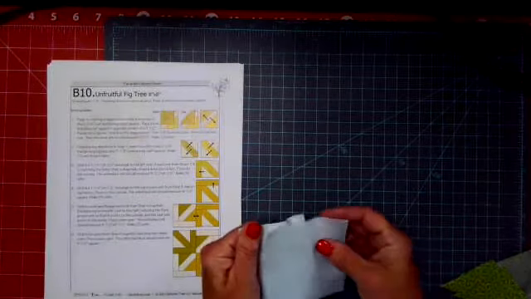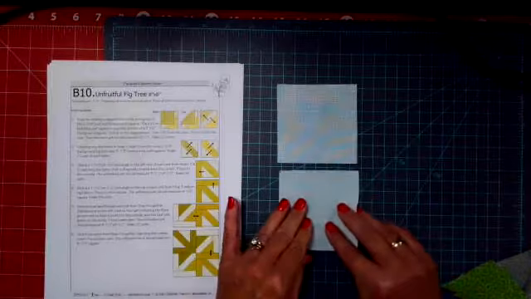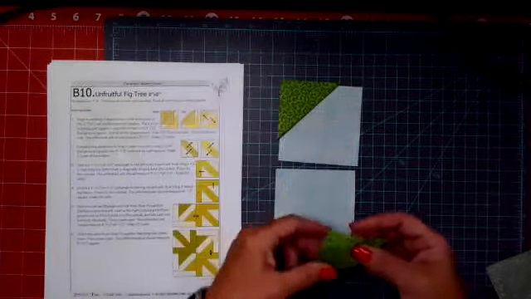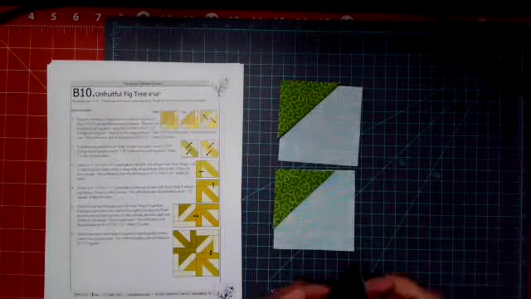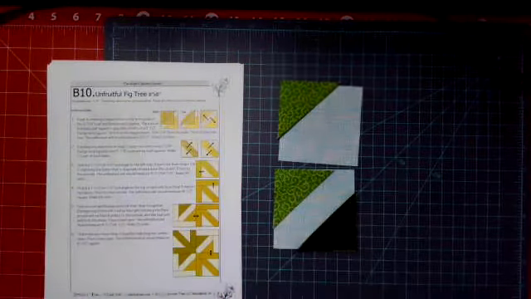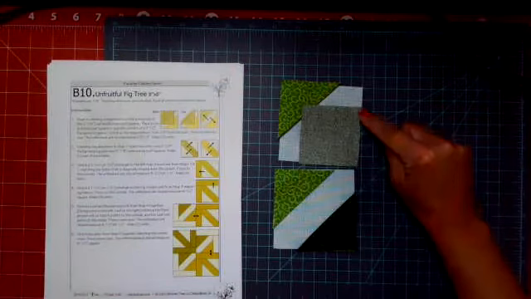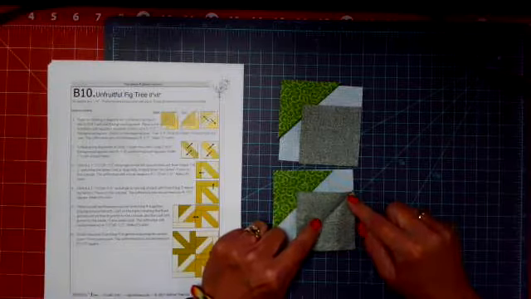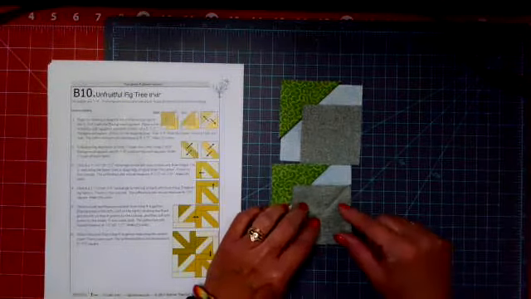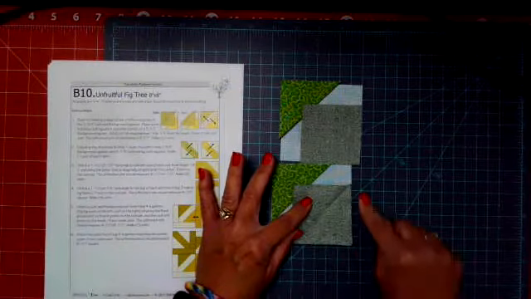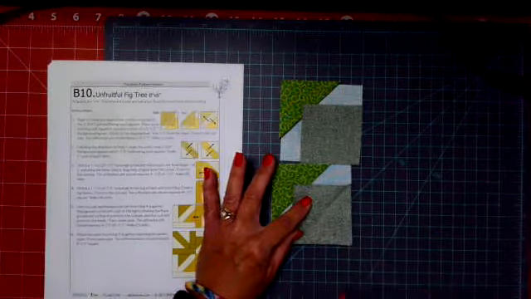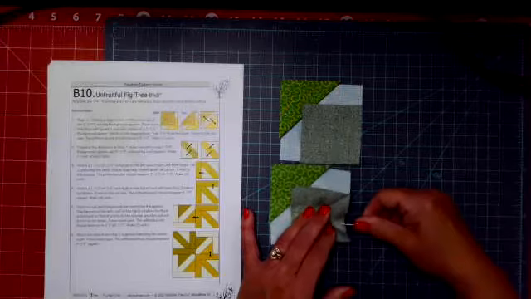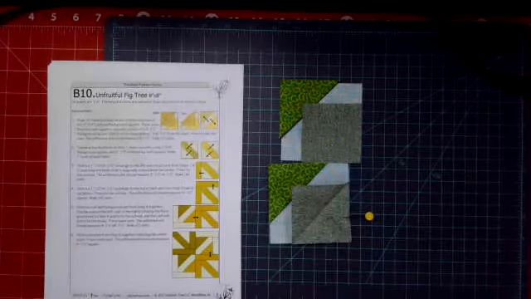In step 1, you'll be using the background squares that are 3.5 inches, and you'll be placing one of your leaf fabrics in opposite corners. And then I'll stitch diagonally on that line or on the press line, whichever one is the case. It's not necessary to pin as long as you make sure you hold that unit squarely in the corner of the background square. If that's difficult for you to do, go ahead and drop a pin in it. Make sure that you take that pin out before you run it through your machine.